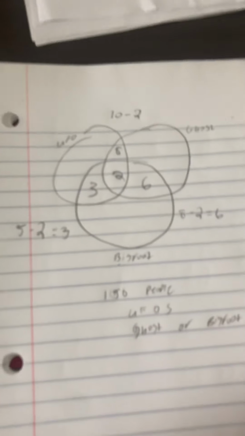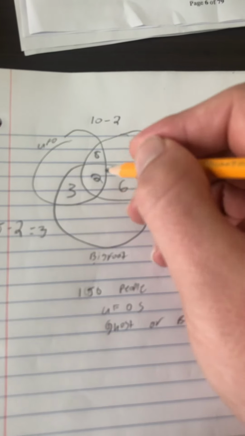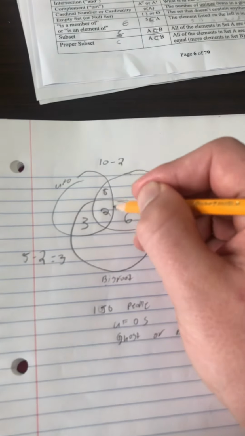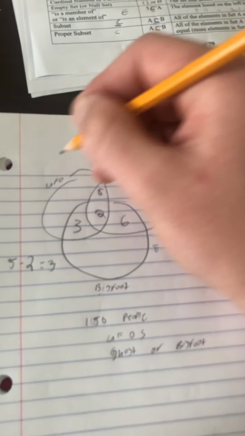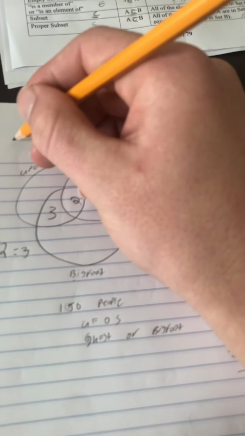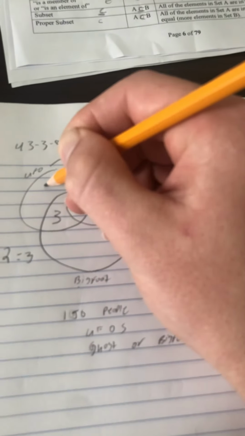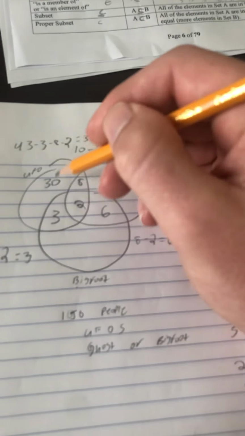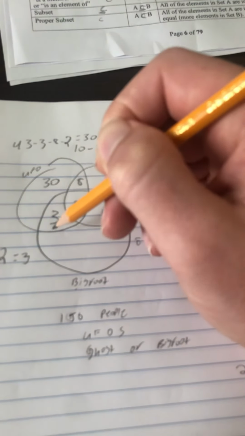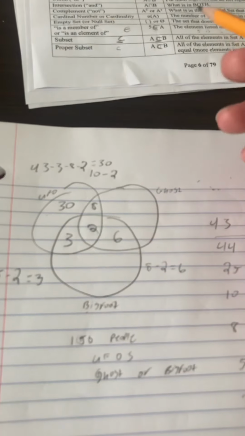So now, when we're figuring out who believed in UFOs, we see here that 43 believed in UFOs, but that's not the number that's going to go into this column. We have to subtract all the people out here, the outliers, who believed in more than just UFOs, because that's included in this number. So we're going to do 43 minus 3 minus 8 minus 2, which is equal to 30. Boom. We have to take that out because these outliers right here, they don't just believe in the UFOs.